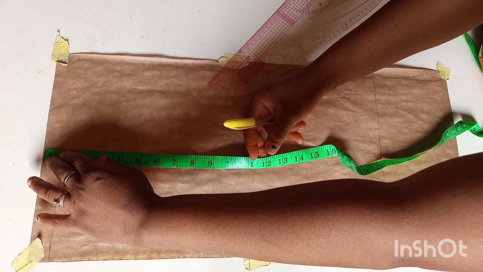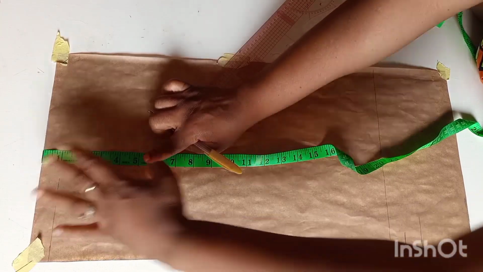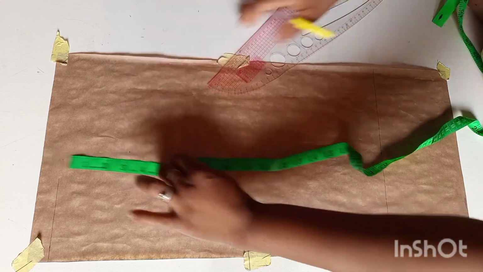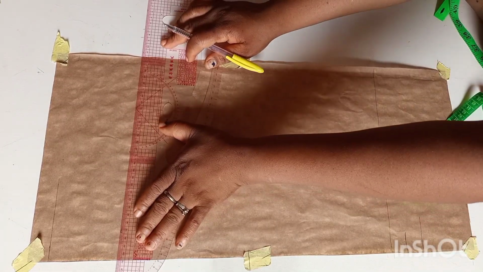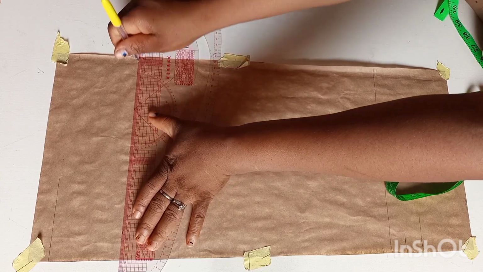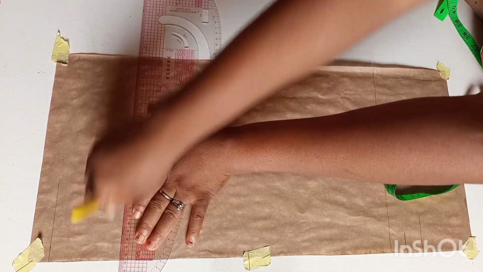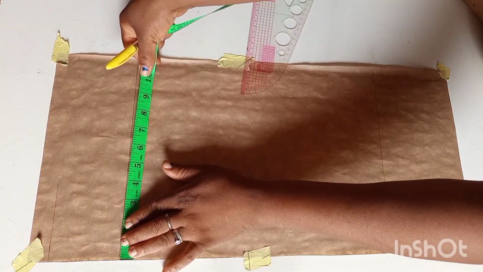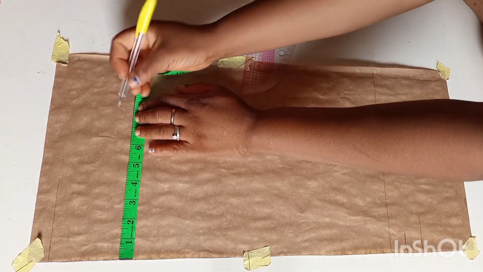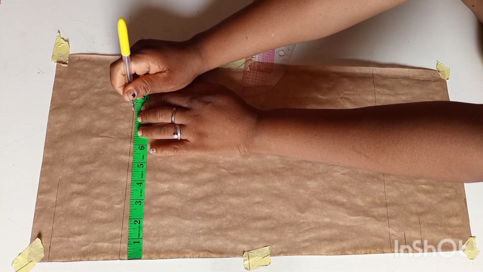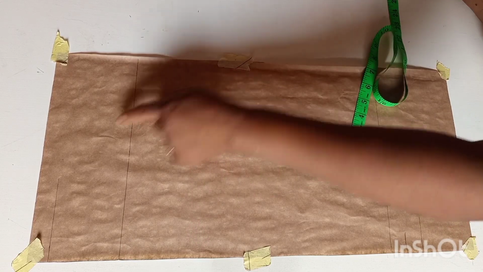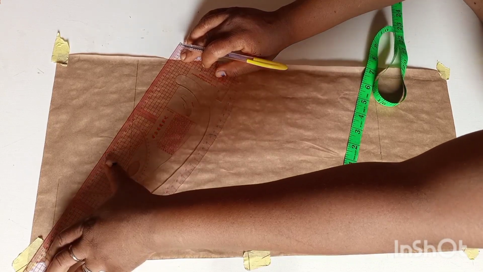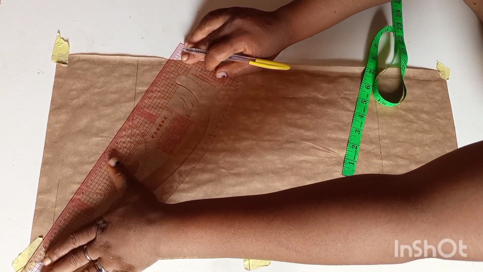So from the starting point, I'll mark down my nipple to nipple measurement, which is 4.5 inch. Connect it on a straight line. Then I'll input my round arm measurement, which gives me 8. Then I'll connect it from that 8 on a straight line to the starting point.